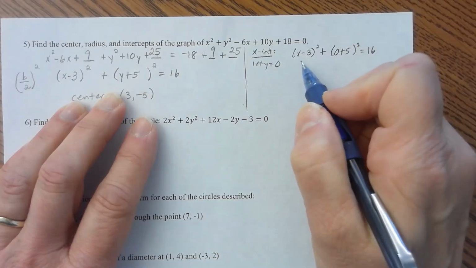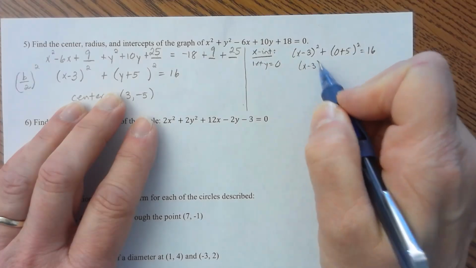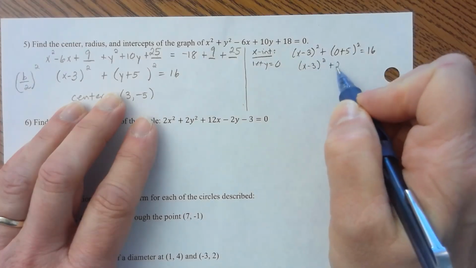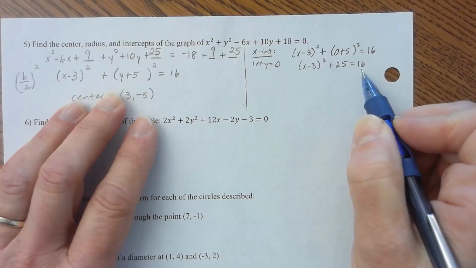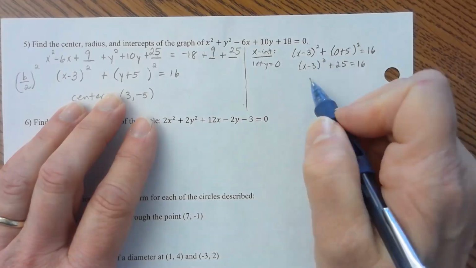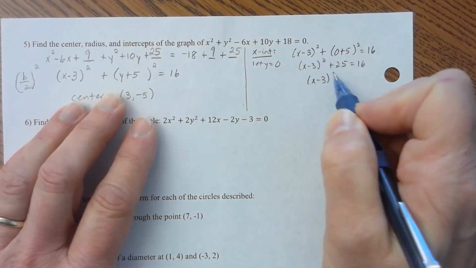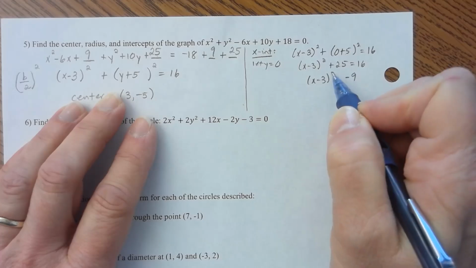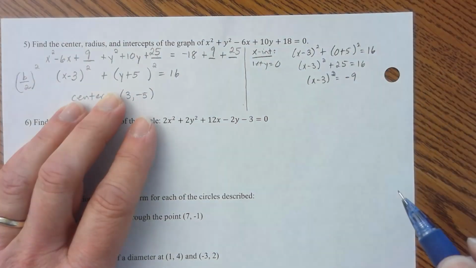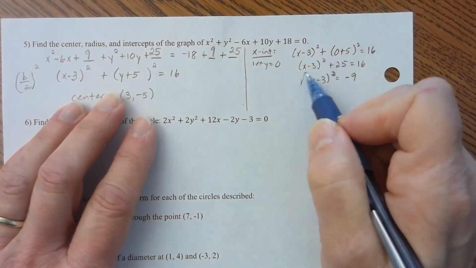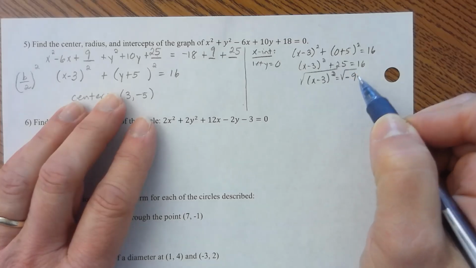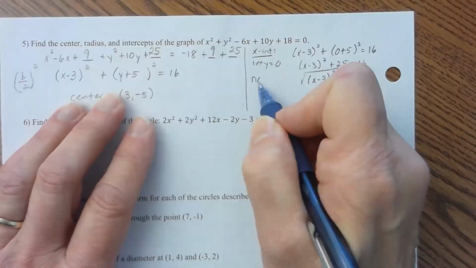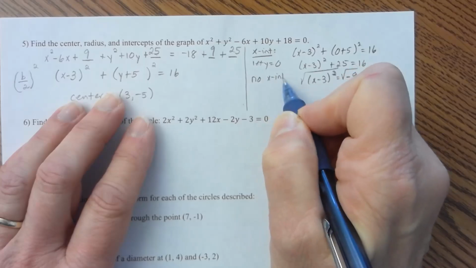Five squared is 25. When you subtract over 25, you get negative 9. And at this point, if you go to take the square root of both sides, you cannot take the square root of negative 9. So this means there are no x-intercepts.